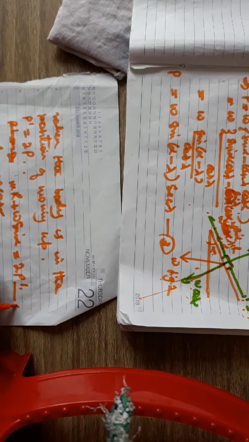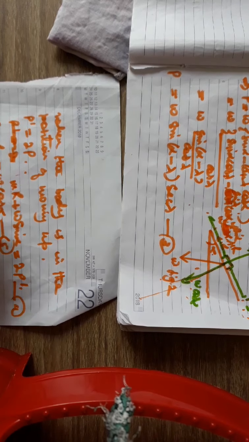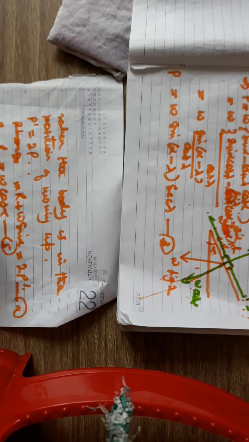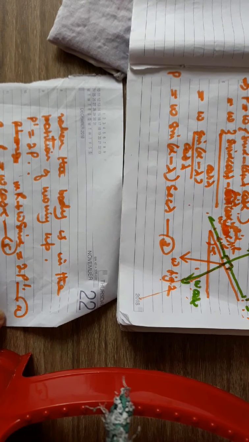So name this as 4 and this as 5. Using 5 in 4, we get mu times W cos alpha plus W sine alpha is equal to P prime.